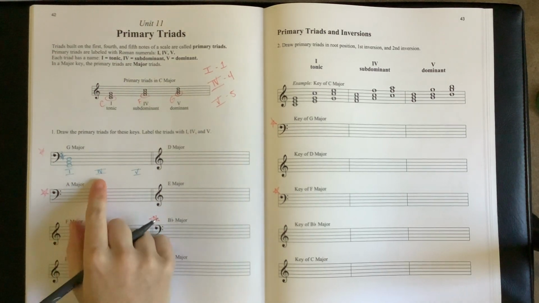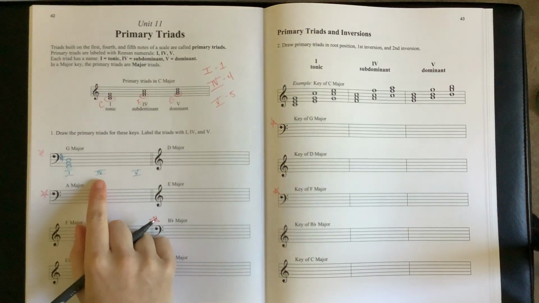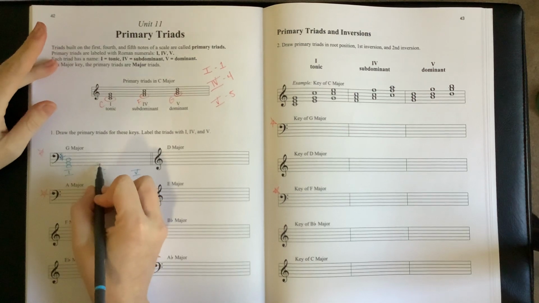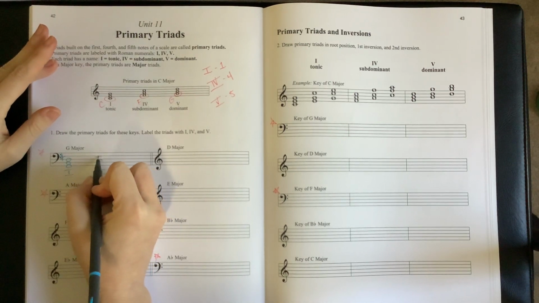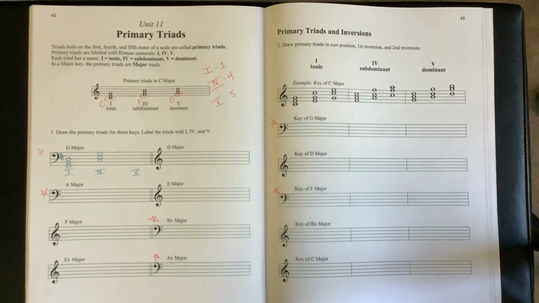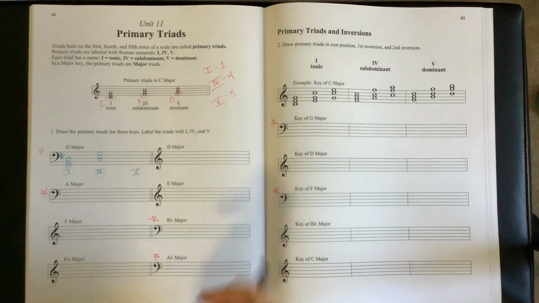Now my 4th scale degree in G major is G, A, B, C. So I'm going to go up to C, and I'm going to build my triad. And that is my 4 chord. I built it off of my 4th scale degree.